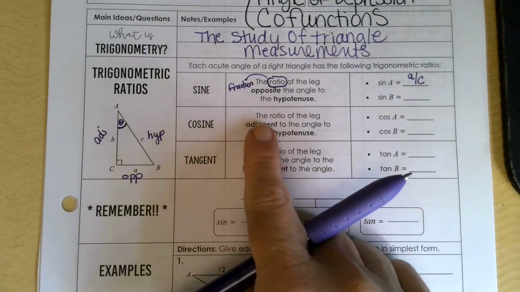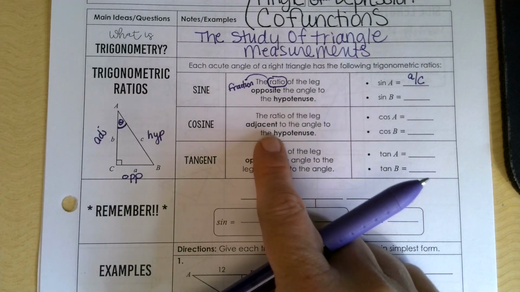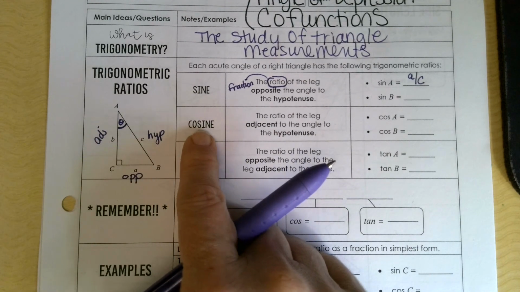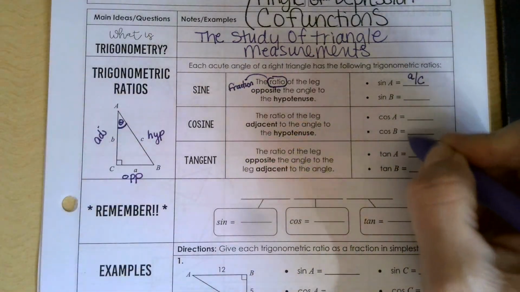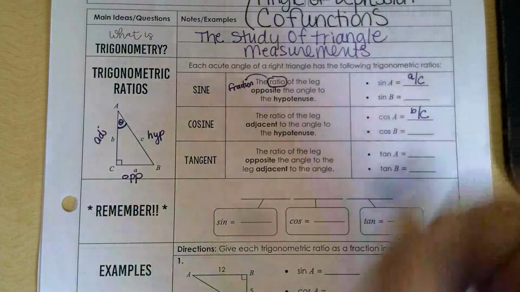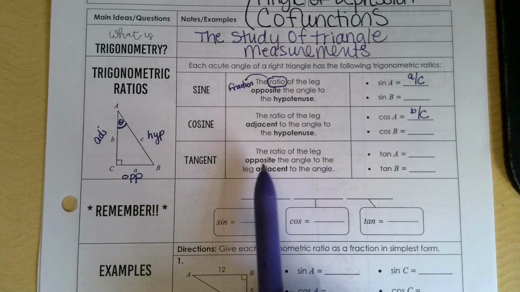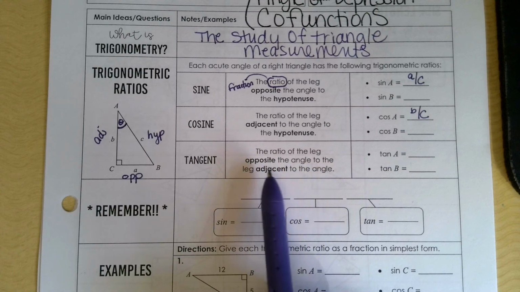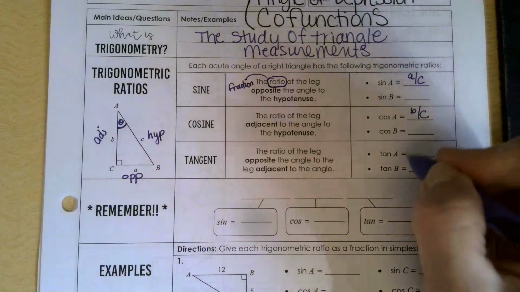The cosine is the ratio of the leg adjacent to the angle to the hypotenuse. So adjacent over hypotenuse is cosine. So that would be B over C based on this picture right here. And then tangent is the ratio of the leg opposite to the angle to the leg adjacent to the angle. So it's going to be opposite to adjacent. Opposite is A, adjacent is B.